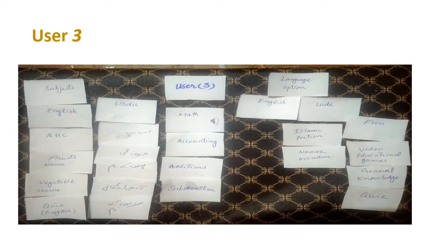In this slide, you can see user 2's card sorting according to these issues and the points missing in the app. User number 3 selected the options in the Islamic portion, and some points were added in general knowledge and some in the Urdu portion, but in this app some Urdu and general knowledge points are already missing.